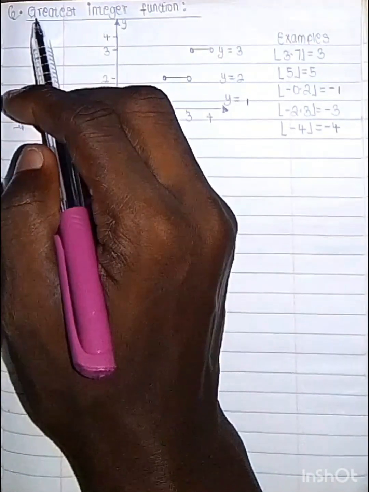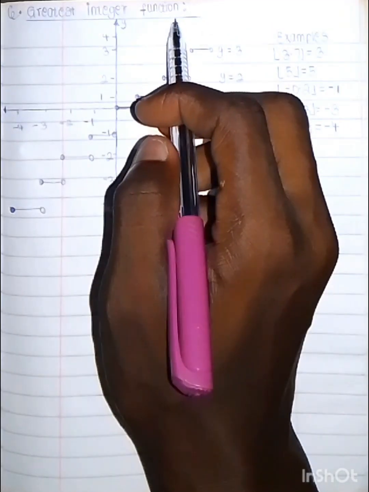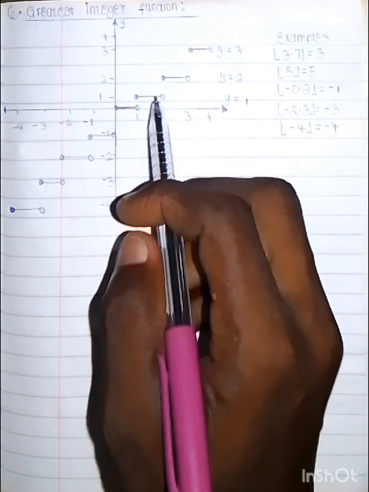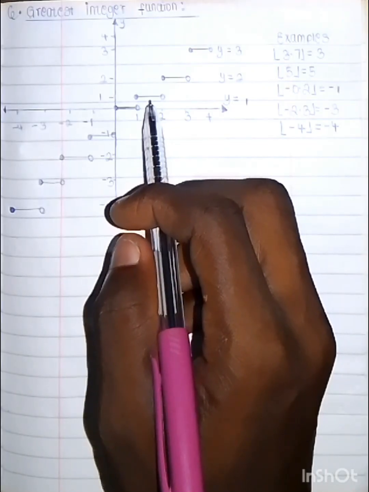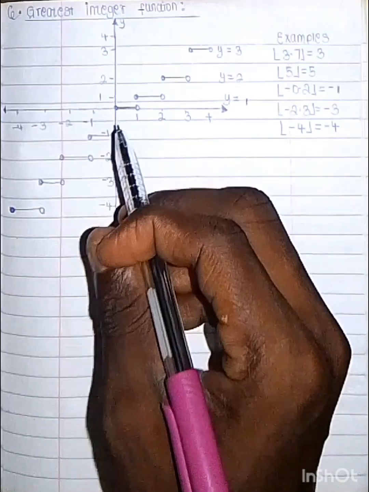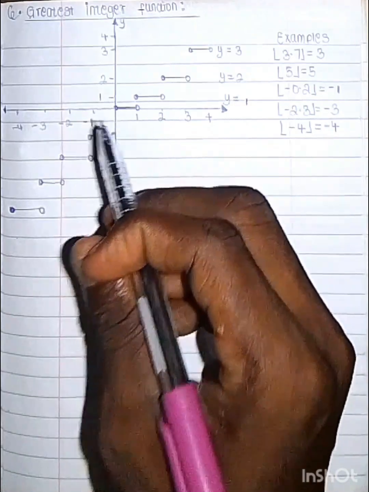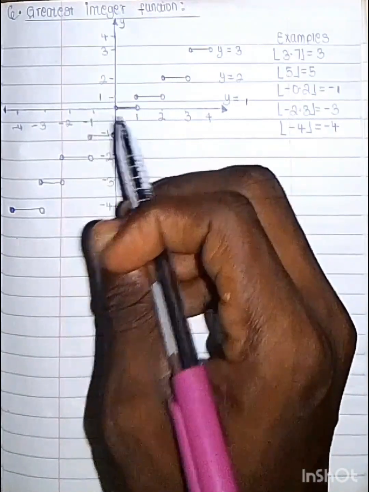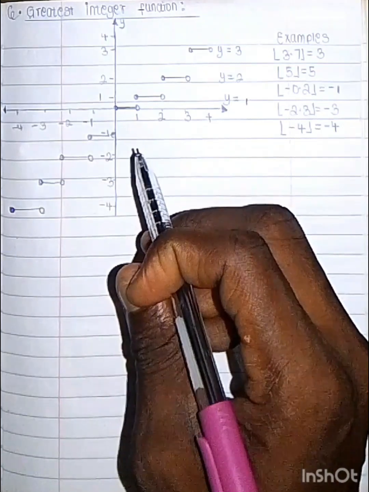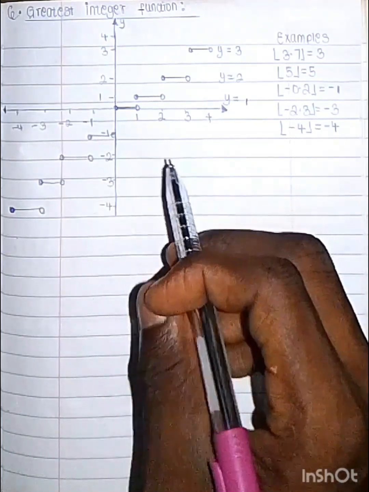Number 6, we have the greatest integer function. This is a graphical representation of the greatest integer function. Now, I'll give you the definition of the term. The greatest integer function is a mathematical function that gives the largest integer less than or equal to a given number.